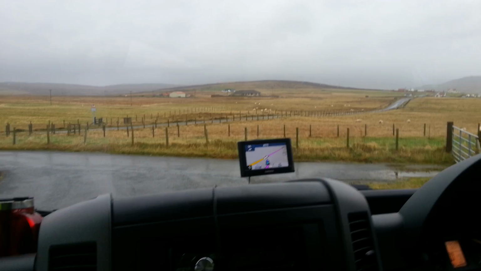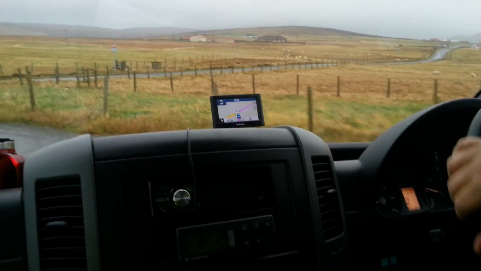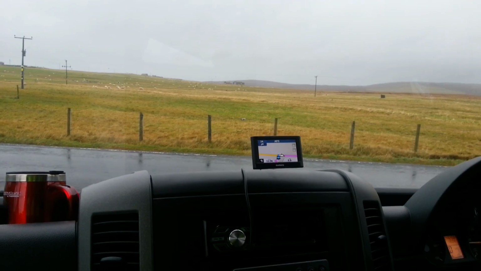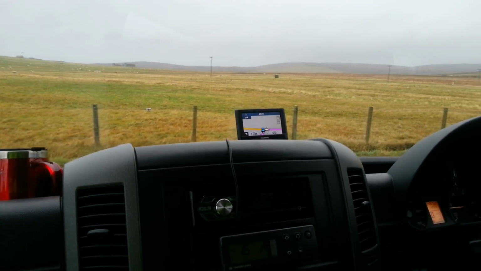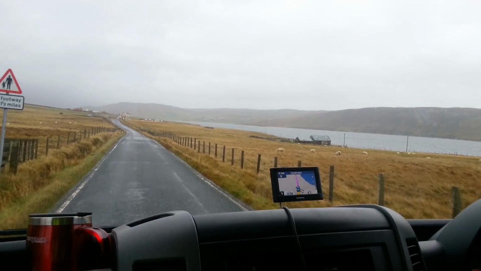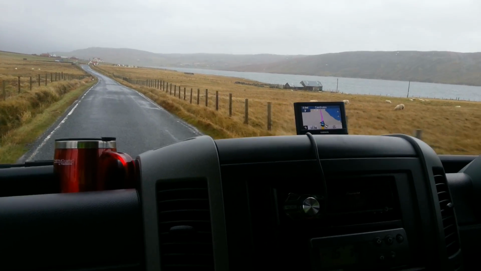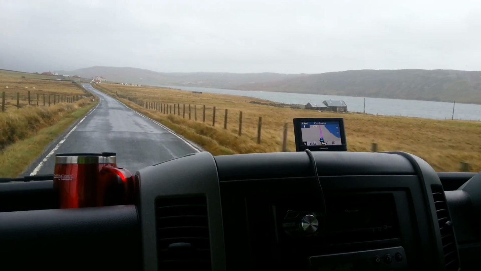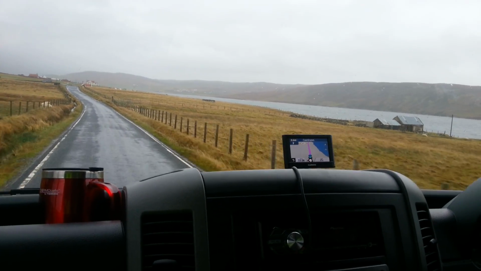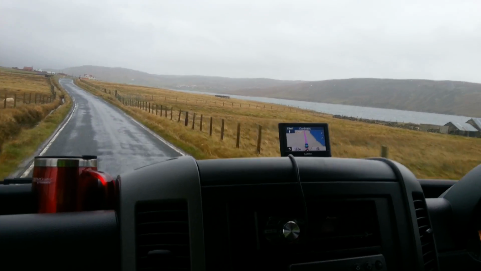So this saves time in terms of locating the property, but also you could have a novice or a newbie driver, providing they had the coordinates, they could locate the property first time every single time. Continue 0.6 miles to coordinates on right. It's not a particularly nice day today, so Shetland's not looking as beautiful as it could do.